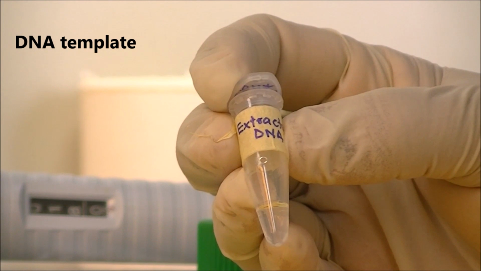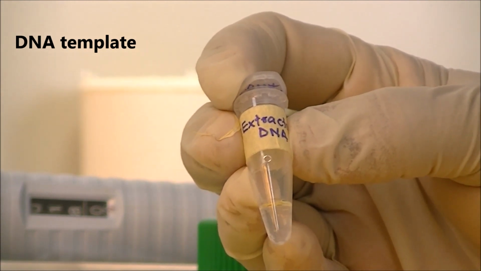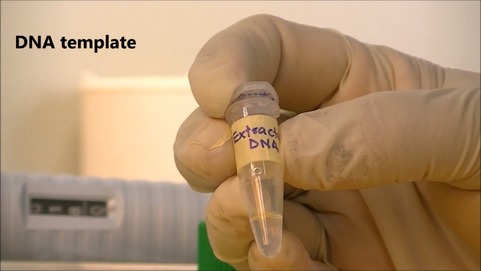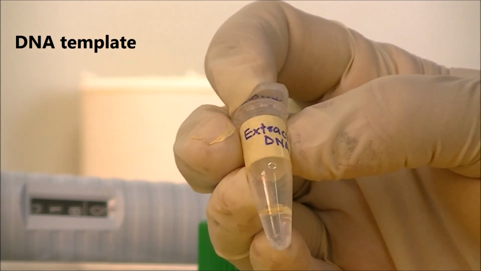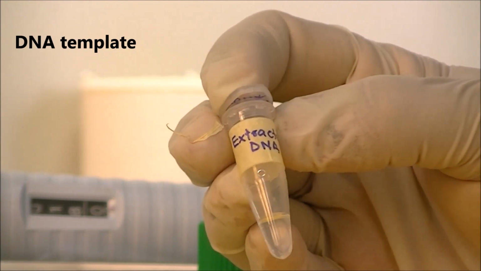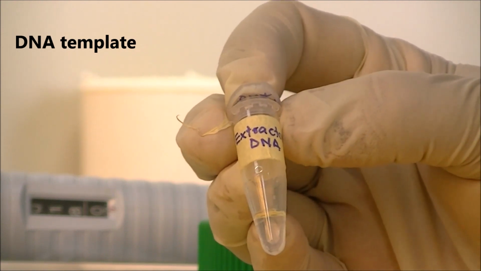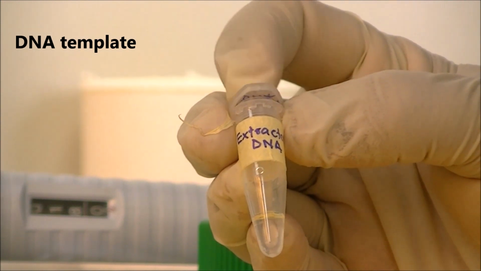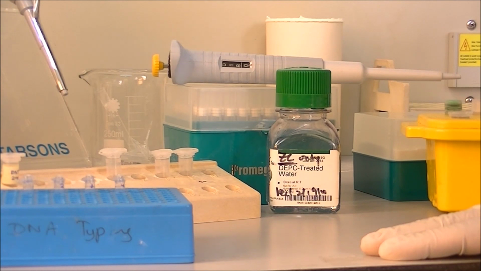Extracted DNA in PCR reactions is also known as template DNA. In the exercise that we are doing today, this particular DNA extraction contains not only the pathogenic DNA but also the human DNA, because this was extracted from a blood sample of a human.